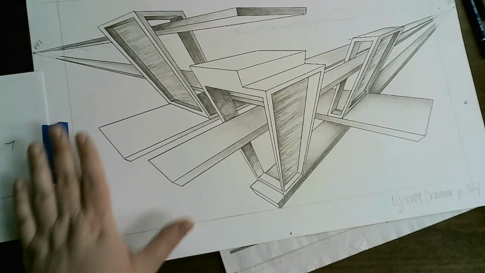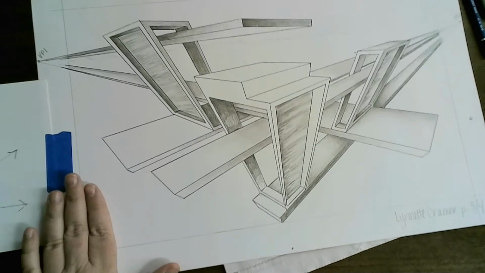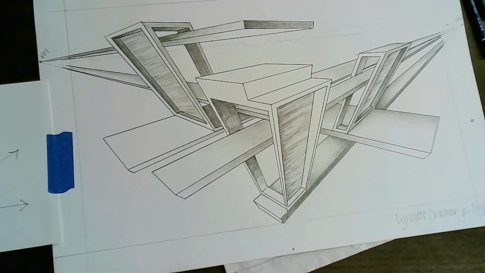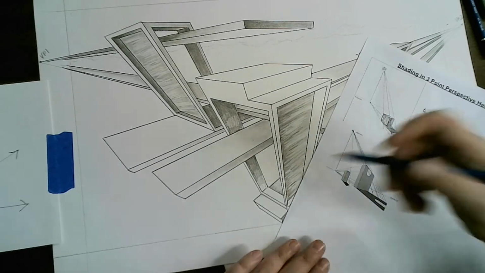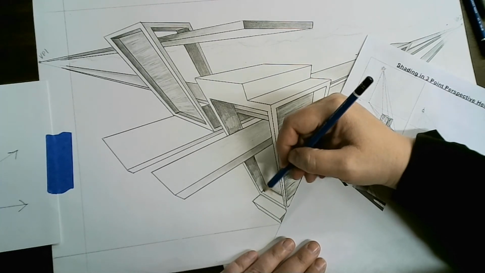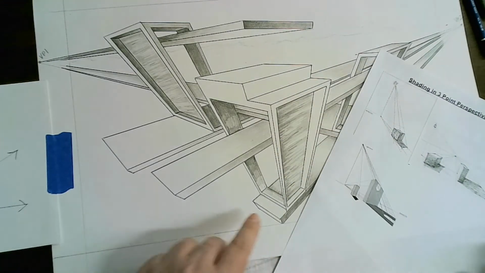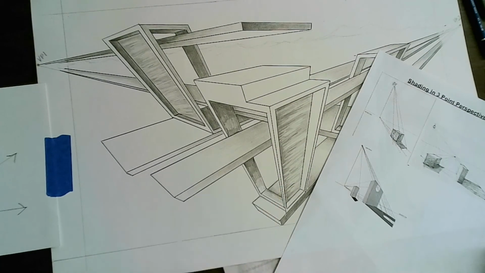So I personally would shade everything, maintain good clean edges as you're doing that, and then come back and do all of your blending. So again, you're mass producing the shading. So then I'm going to fade out a little. Okay, to where it's a little bit lighter here and a little bit darker back in there.